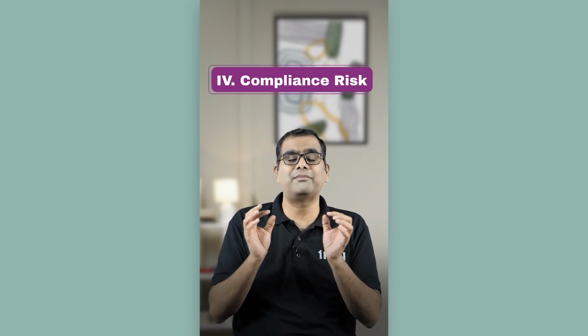And the last one is compliance risk. What is compliance risk? It is the risk that you do not comply with the required rule or regulation, or there is a sudden change in the rule or regulation which leads to non-compliance. It could be filing of returns, it could be meeting certain standards, it could be anything. So you can be exposed to compliance risk as well. So these are the 4 types of risk that you should always be aware of.